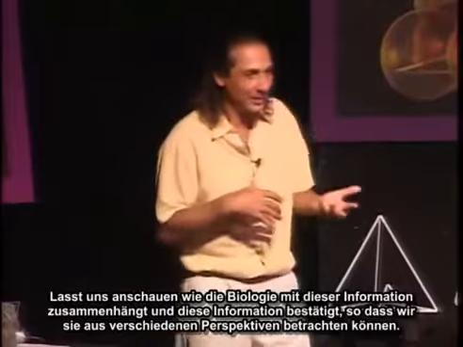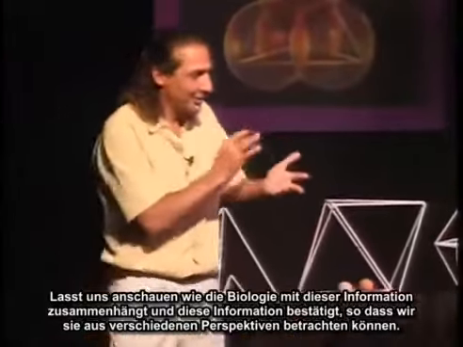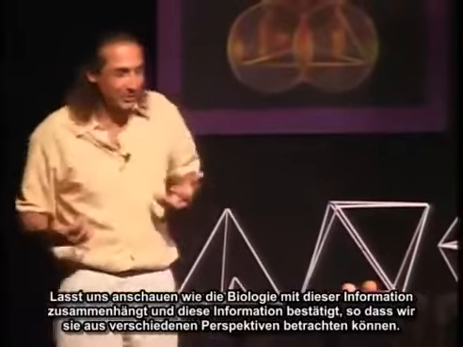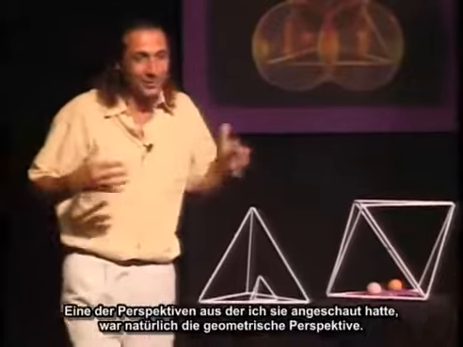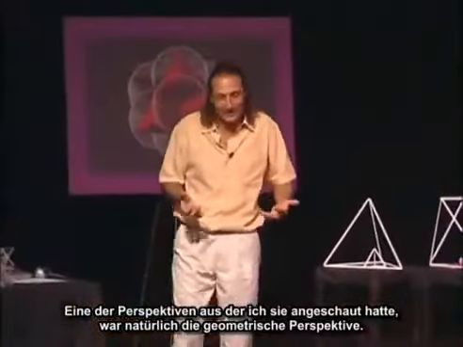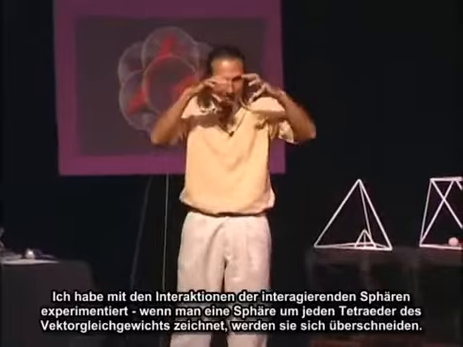Let's go into a little bit of... we saw that the biology seems to interact with all this information, and it seems to confirm a lot of the information. So we can come at it from different perspectives. And one of the perspectives I was coming at it from is the geometric perspective, obviously. And I was playing with the interaction of the spheres interacting.